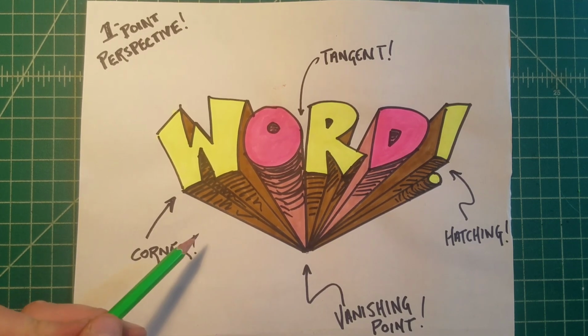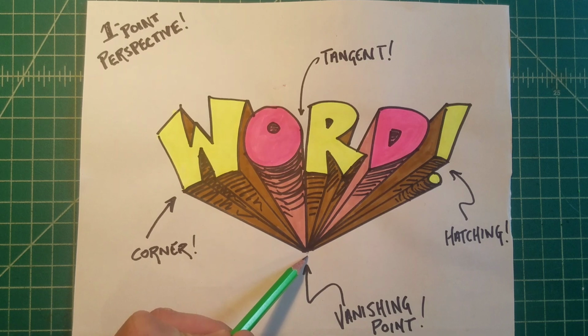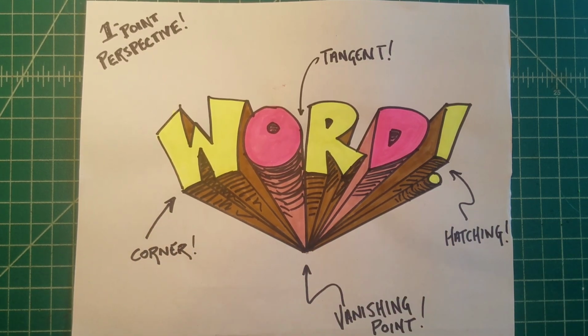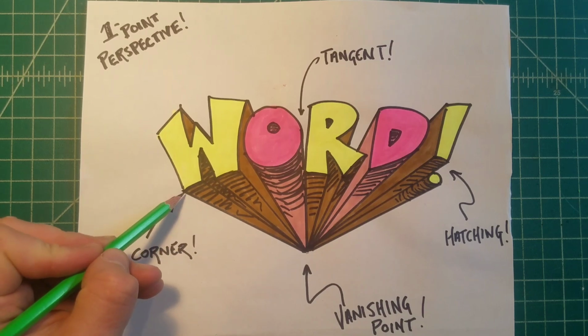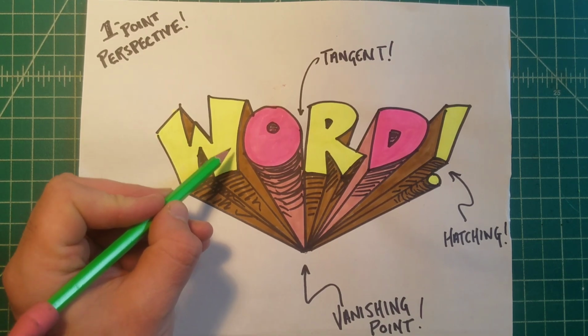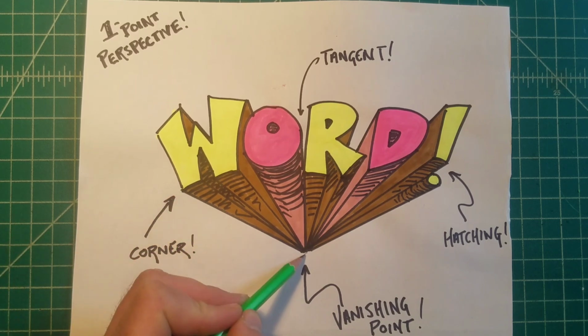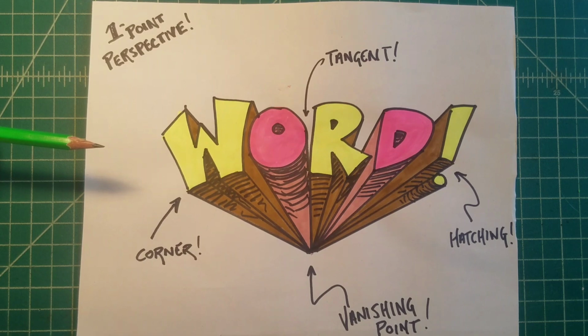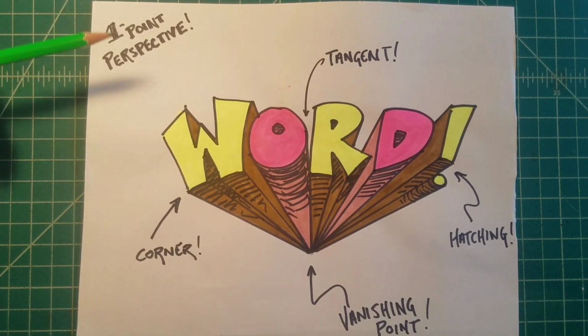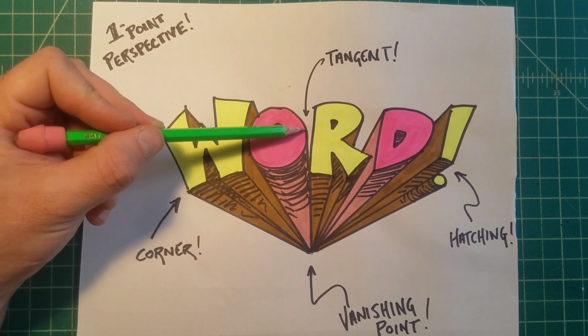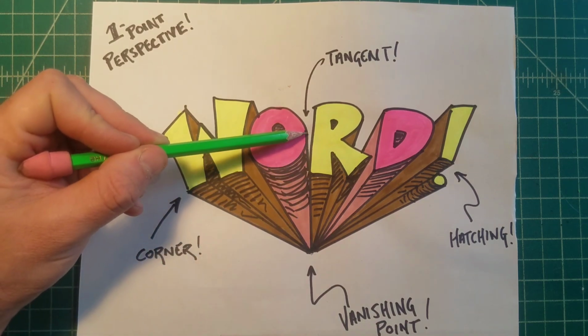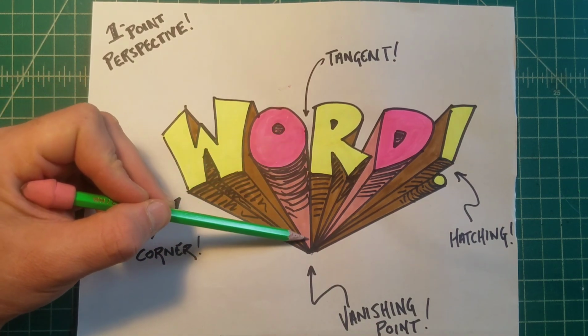Now, as you can see, that one point is the vanishing point where everything disappears as it recedes toward it. When you're drawing this, you're going to take every corner on your shapes, and these shapes are letters. Every corner you're going to draw down to the vanishing point, and every tangent. A tangent is a point along the edge of a curve where a line would brush up against it. In this case, it's along the side here and goes all the way down to the vanishing point.